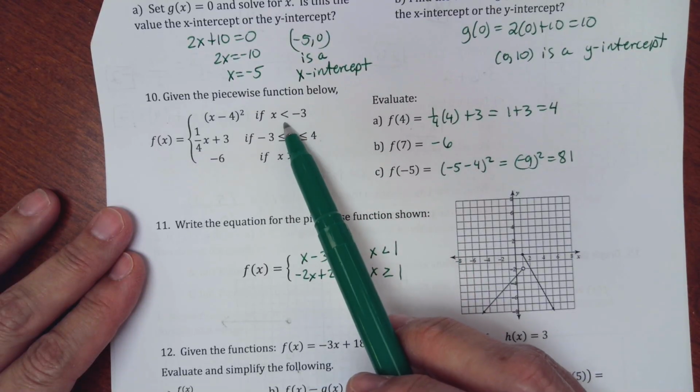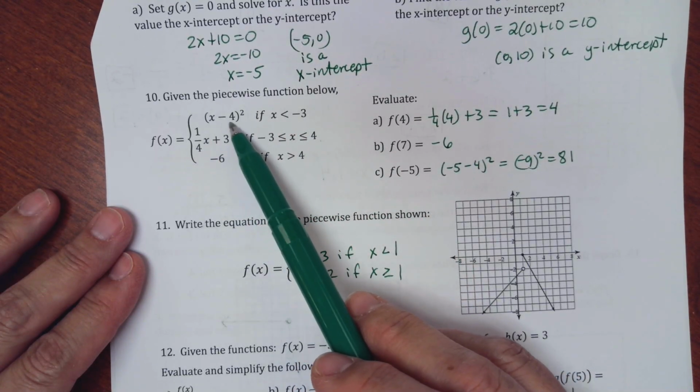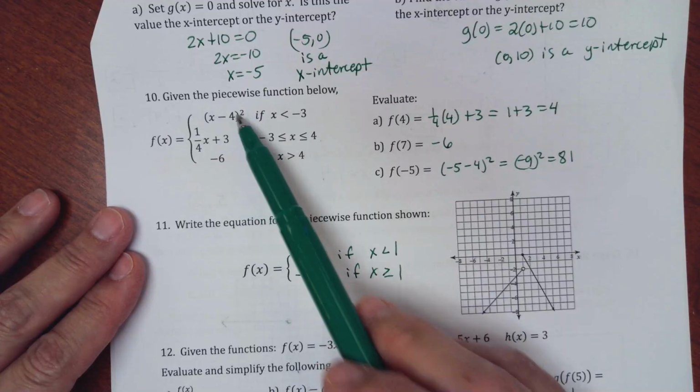-5 falls in this category. So I'm putting a -5 in here. -5 minus 4 is -9. -9 squared is 81.